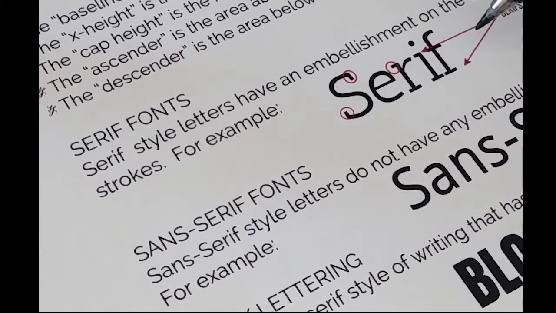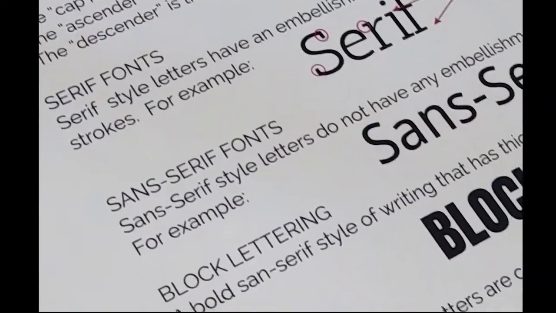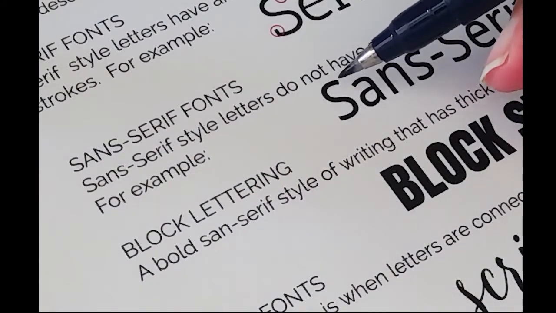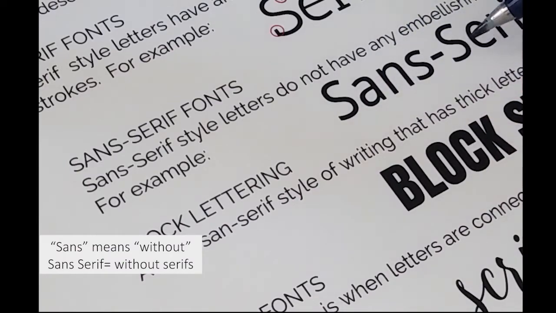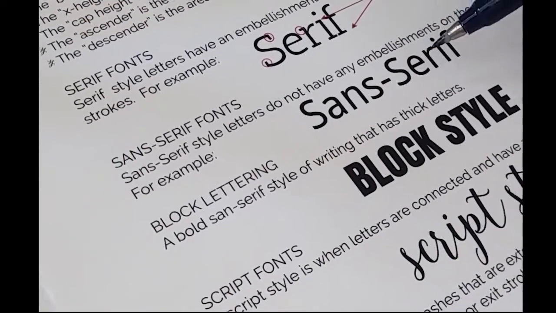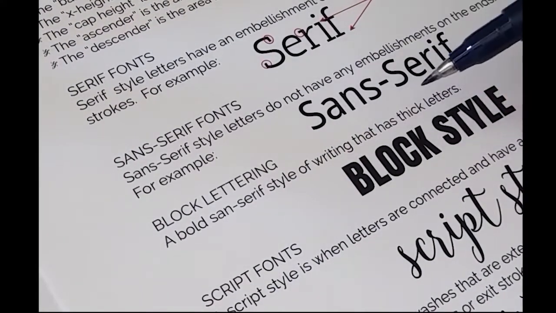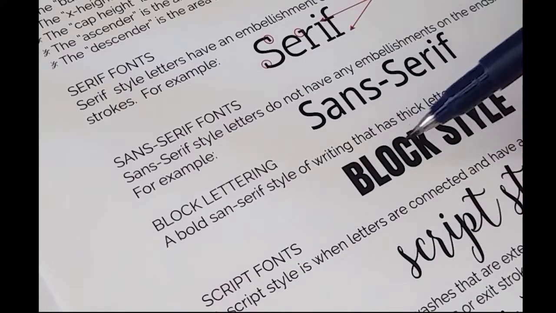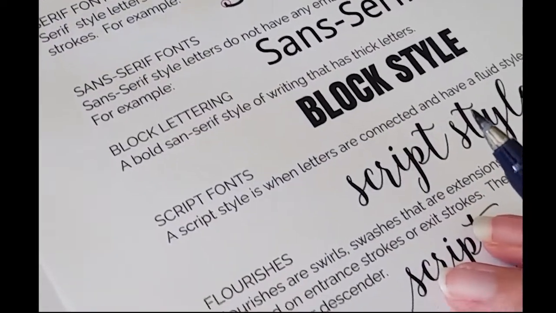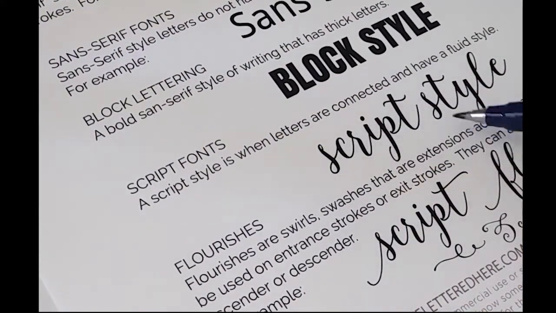Those are serif letters. Now sans serif letters, those are letters that do not have any embellishments. They're just very simple and straightforward. You can see it with the style of these letters. And then the next one is block style lettering. Block style lettering is a very bold sans serif style of lettering, and it has very thick letters. You can see that here. And then you also see that there's a script style of a font. So whenever I refer to script, it's going to look something like this.